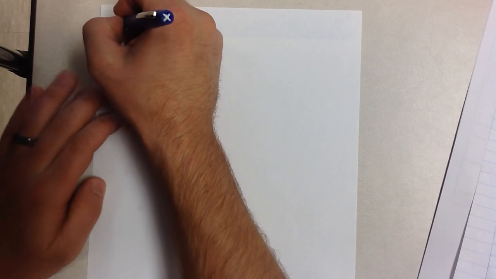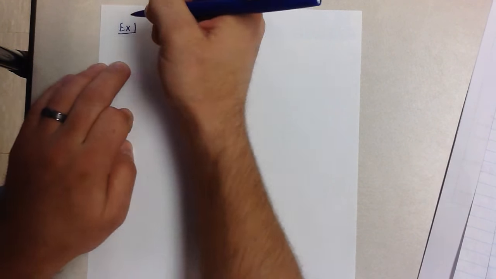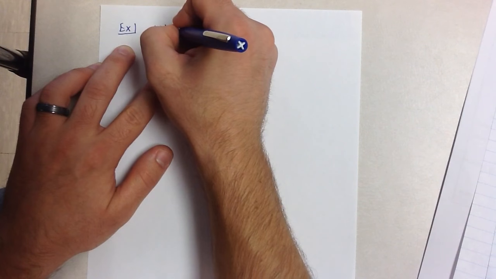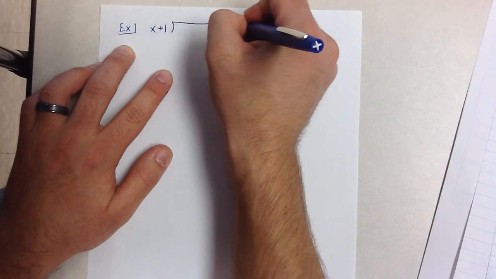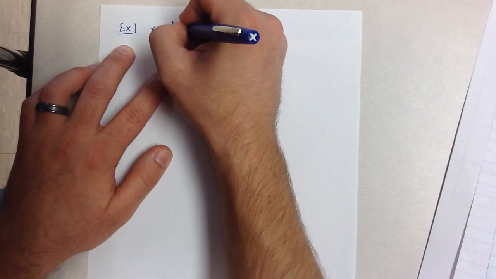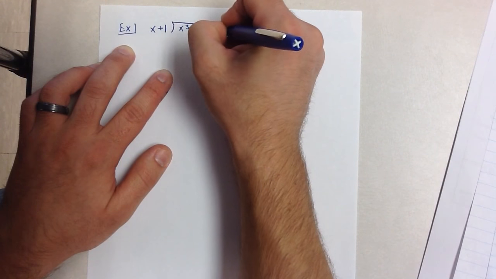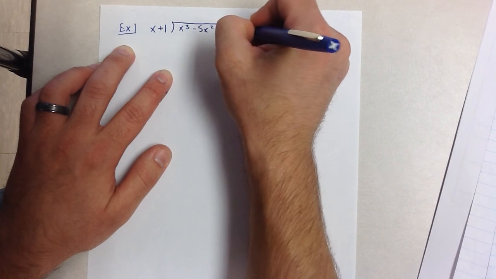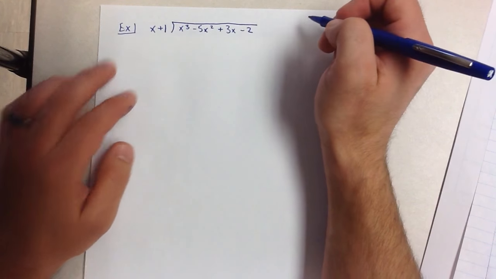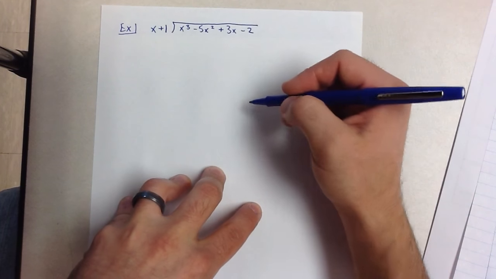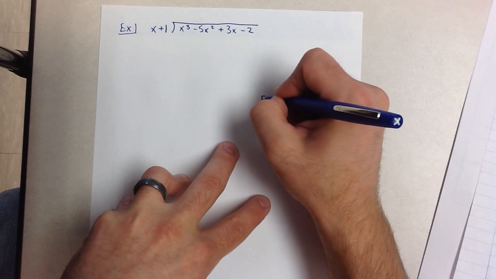So let's see. If we take x plus 1 and divide x cubed minus 5x squared plus 3x minus 2 by it, I encourage you, pause, divide through. We want to focus on the remainder.